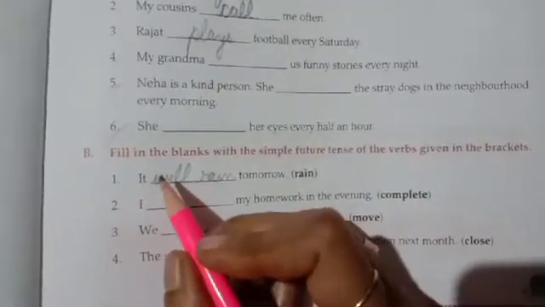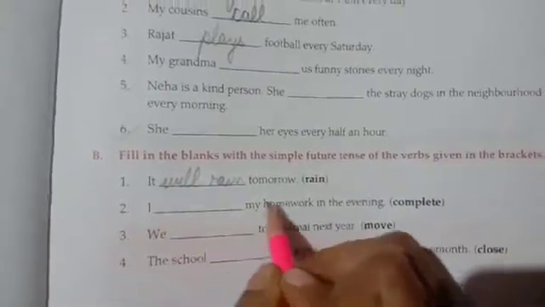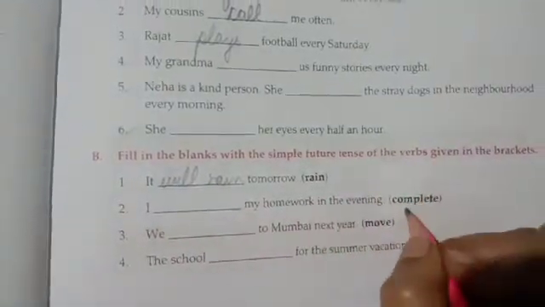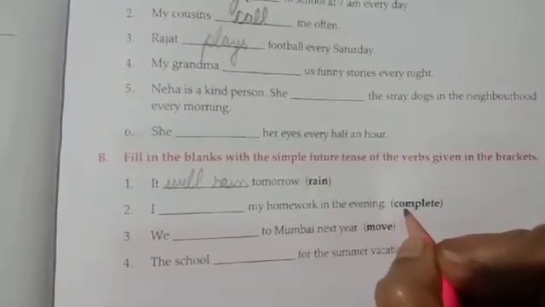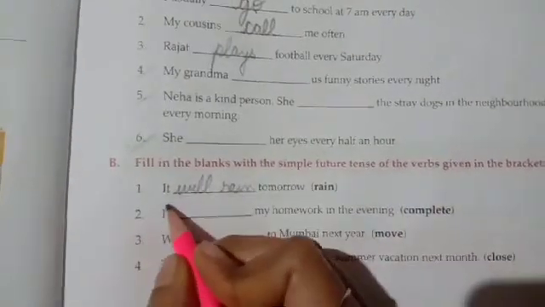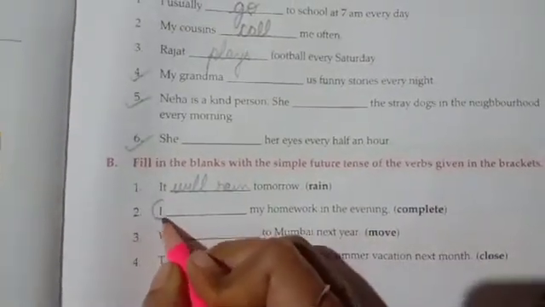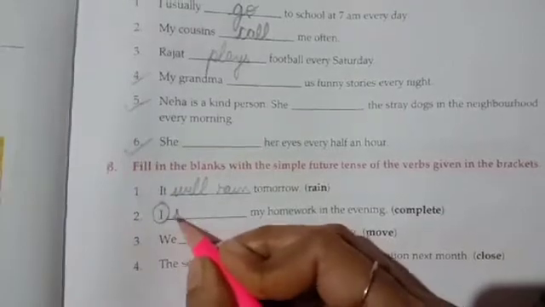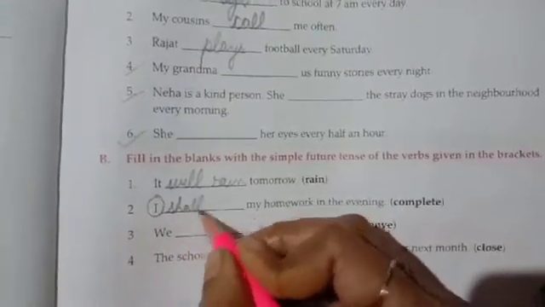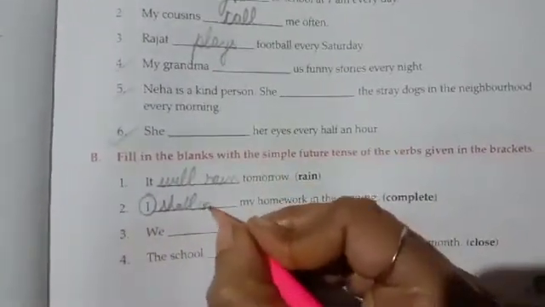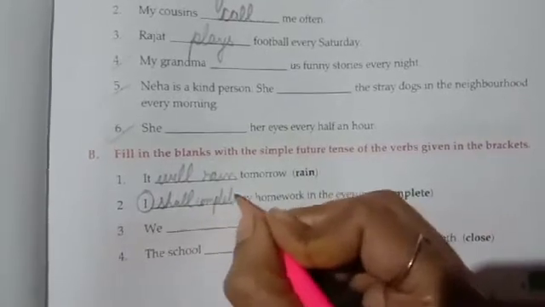Okay, next. I dash my homework in the evening. Now you have to write the future tense of complete. So what is the future tense of complete? Very good, will complete. But here there is I. So I told you whenever there is I and we, then what will come? Will not come. You have to write shall. So I shall complete my homework in the evening.